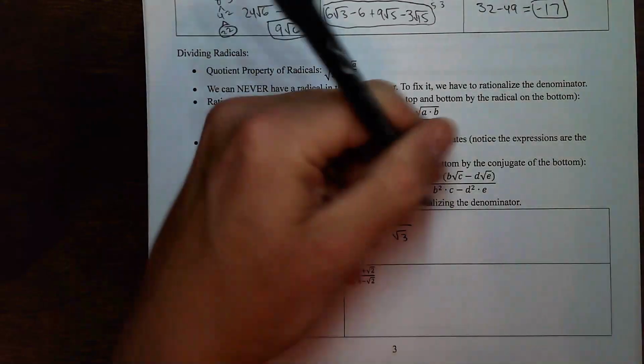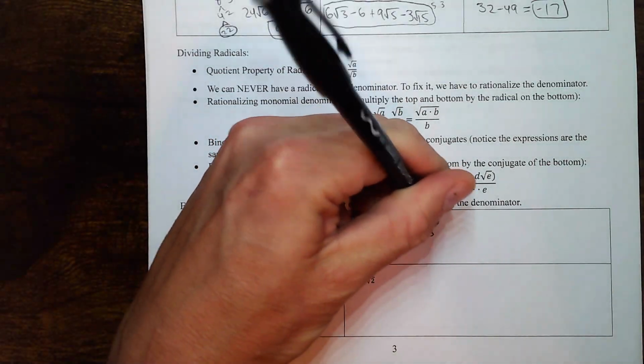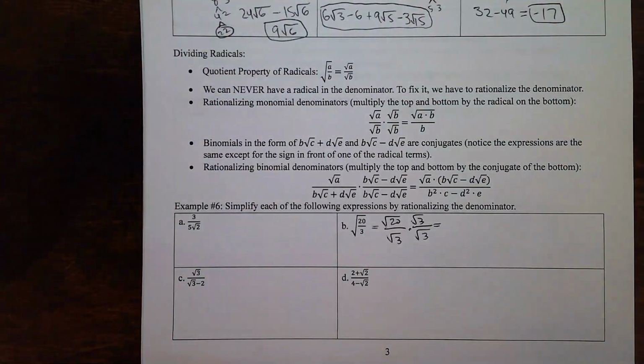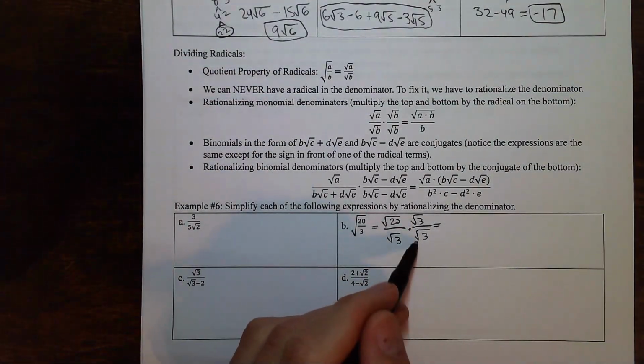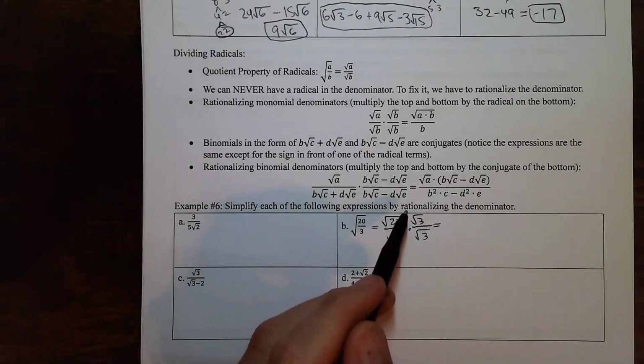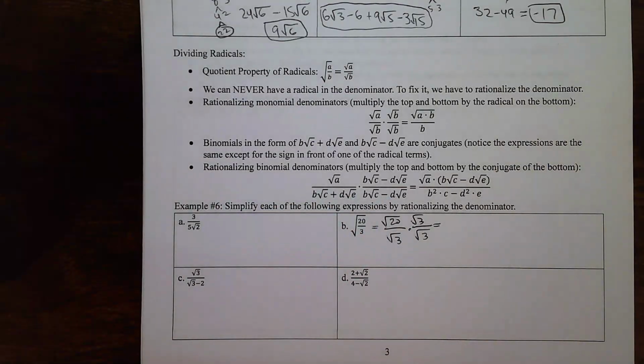What you do is you multiply the top and the bottom by the square root that's on the bottom. You're allowed to do that because whatever you do to the top, you do to the bottom. And that's basically multiplying it by 1 because the square root of 3 divided by the square root of 3 is just 1. Any quantity divided by itself would be 1.